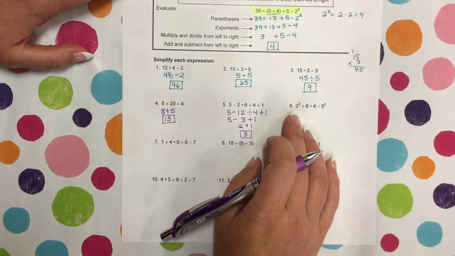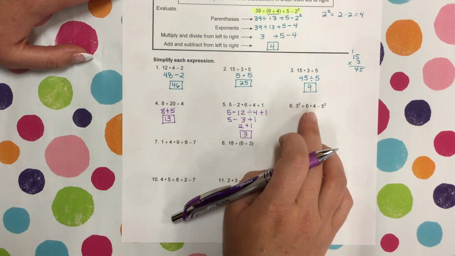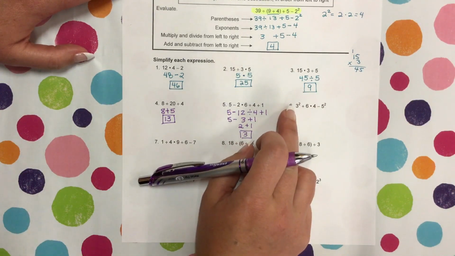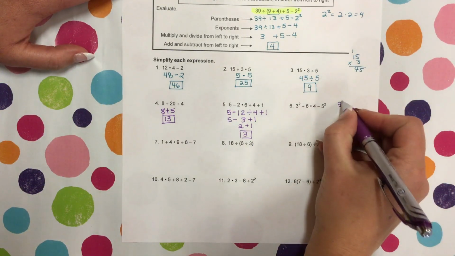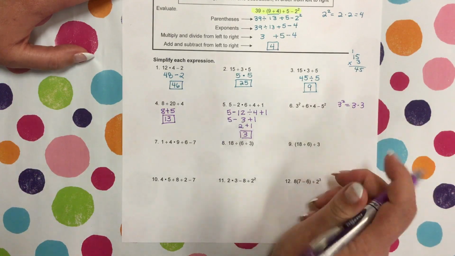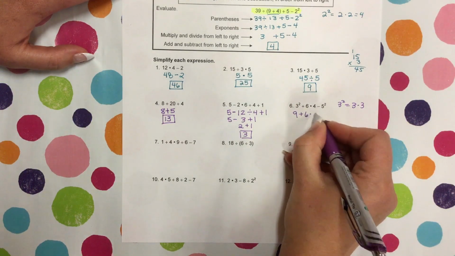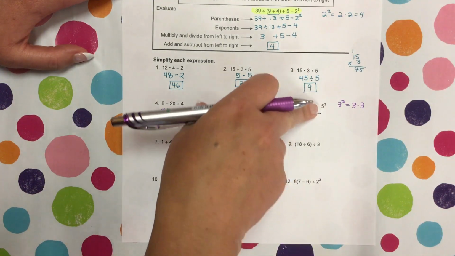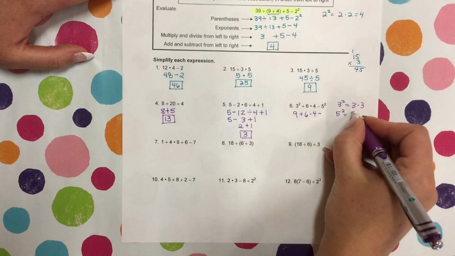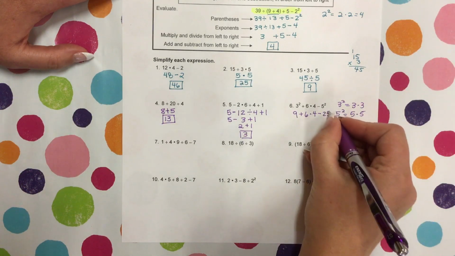Ooh, now we have some exponents. Super fun. Okay, 3 squared plus 6 times 4 minus 5 squared. Okay, let's do the exponents. So if we have 3 squared, remember that 3 squared is the same thing as 3 times 3. And 3 times 3 is, you guessed it, 9. I'm going to rewrite this stuff, plus 6 times 4 minus, so I'm ignoring that minus sign for right now, 5 squared. Just like 3 squared, 5 squared is the same thing as 5 times 5. 5 times 5 is 25.